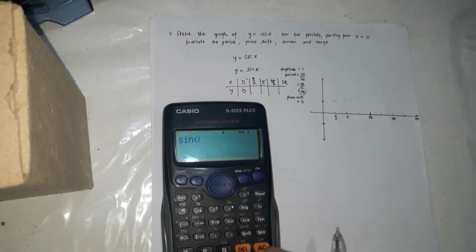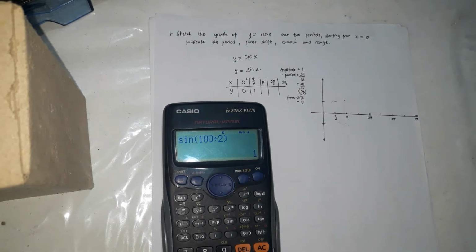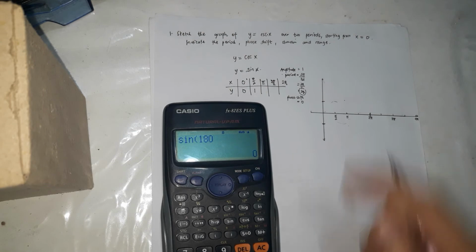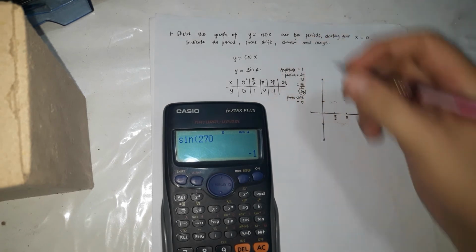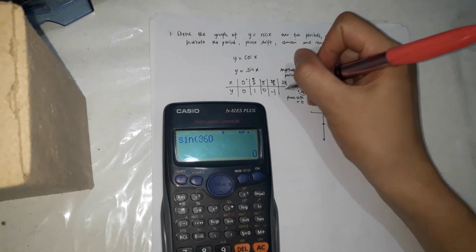Sine of pi over 2, that's 180 divided by 2, or sine 90, that's 1. Sine pi, which is 180, that's 0. Sine 270, negative 1. Sine 360, that's 0. So this is our table.